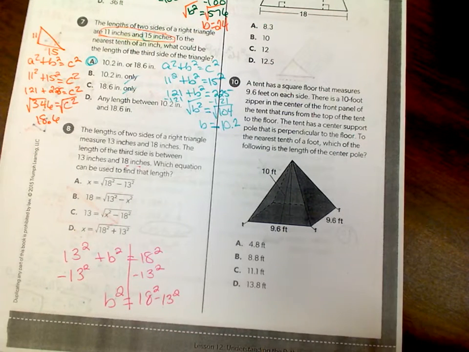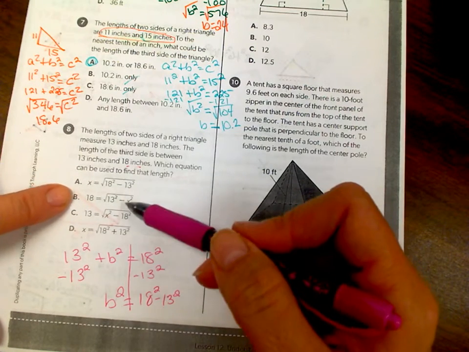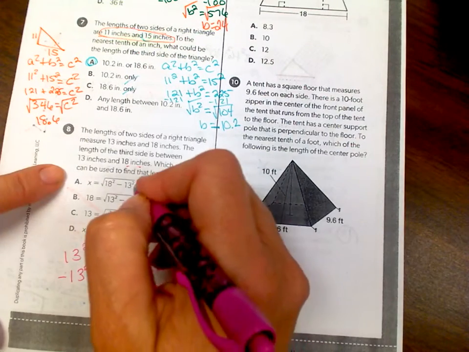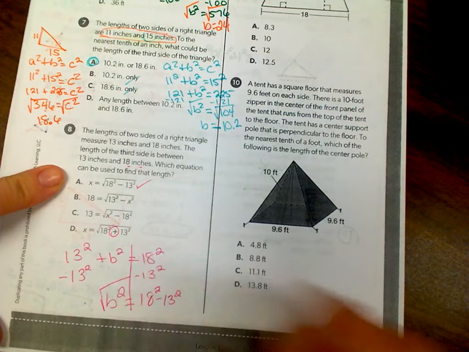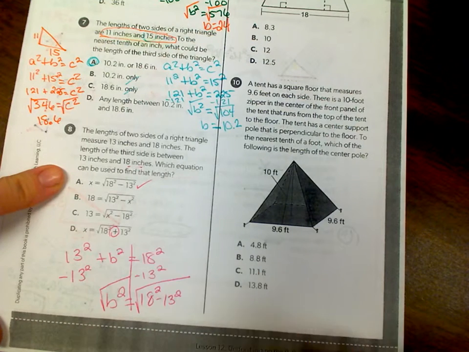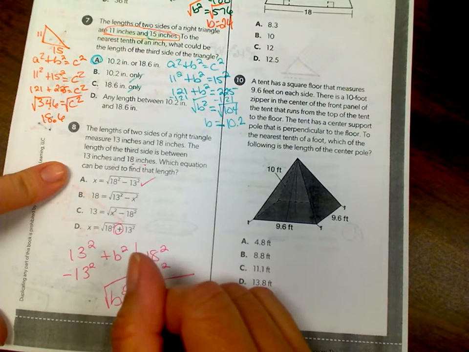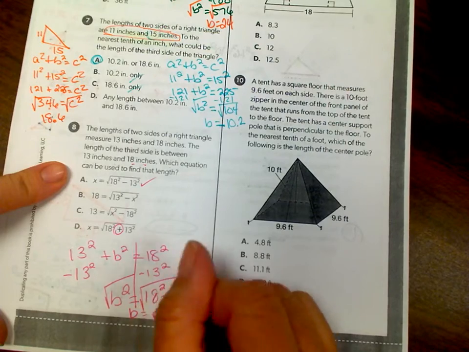So, is there anything that looks familiar? Well, this one has the 18 minus 13. Oh yeah, this one has a plus. So it's going to go with this one, but this is why the square root. They found the square root of b, so you have to find the square root of that answer. So b equals the square root of 18 squared minus 13 squared.